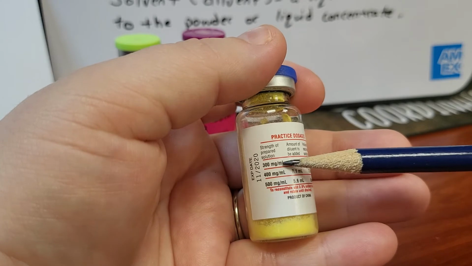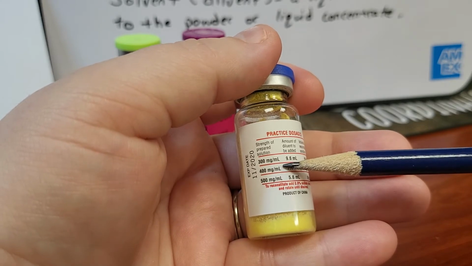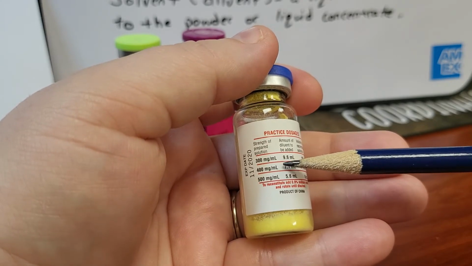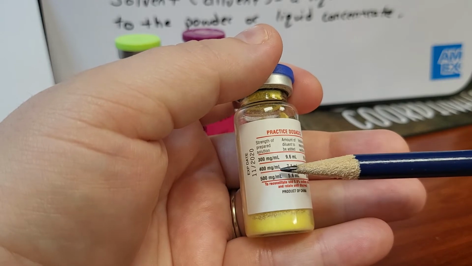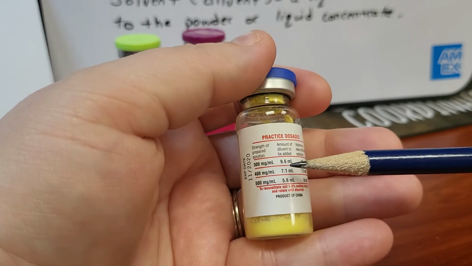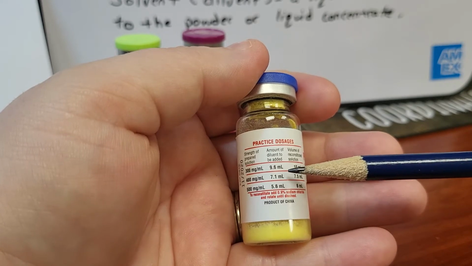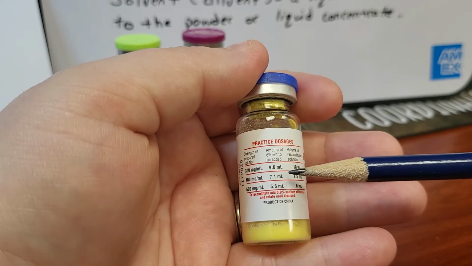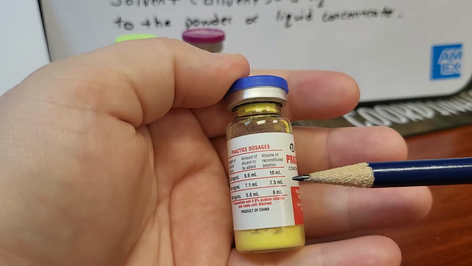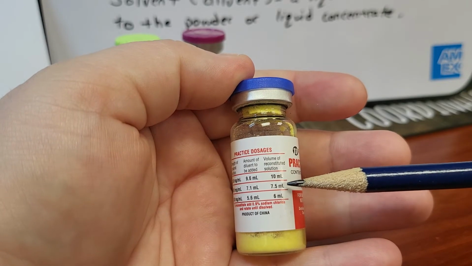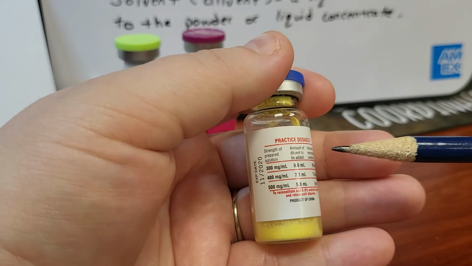Then it's telling you, you know what? The dose is going to get a little stronger, so that Kool-Aid's going to be a little sweeter, because now it's going to be 400 milligrams per ml if you reconstitute it with 7.1 mLs of normal saline to give you a total volume of 7.5 mLs.